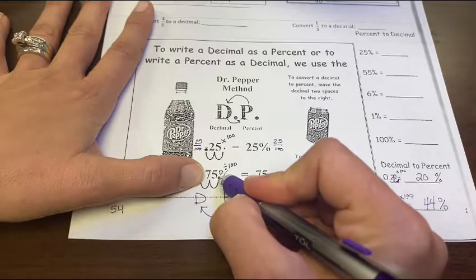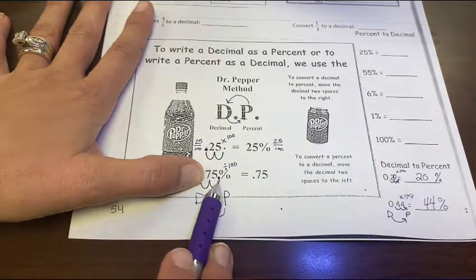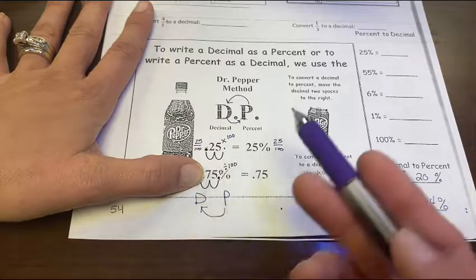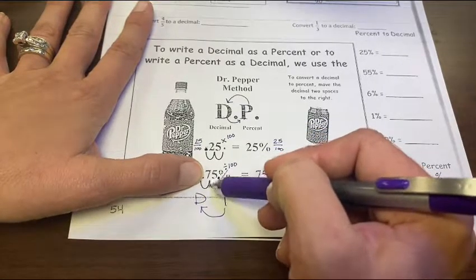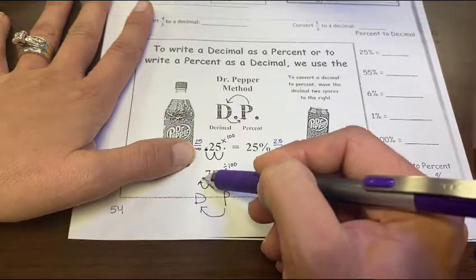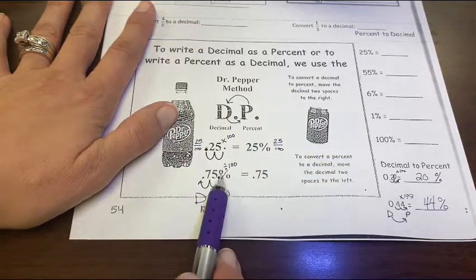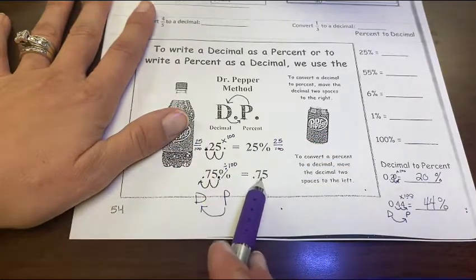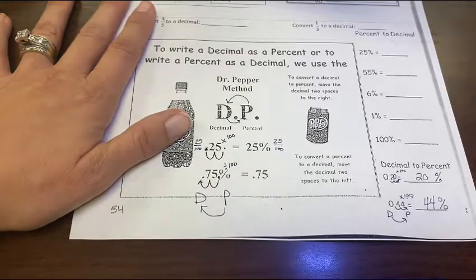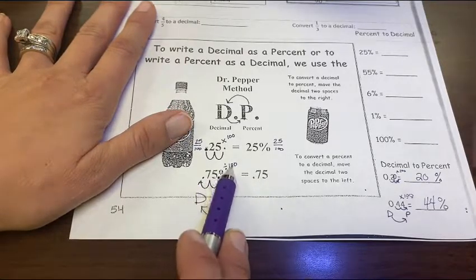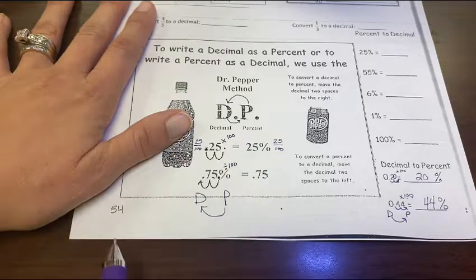Here's our starting point. If it's 75, remember, if there's an invisible decimal, we put it at the end of the number like a period in a sentence. So we're going to divide by 100. We move it 2 places to the left, and this is where it ends up. So 75% is equal to 75 out of 100, 75 hundredths.